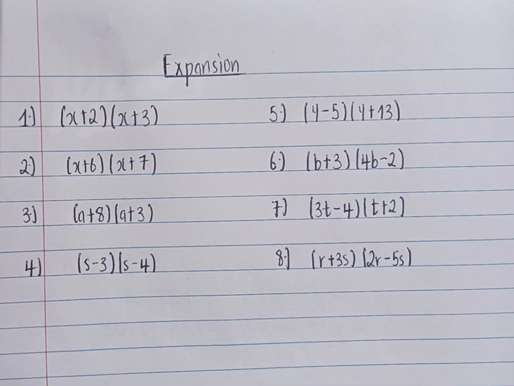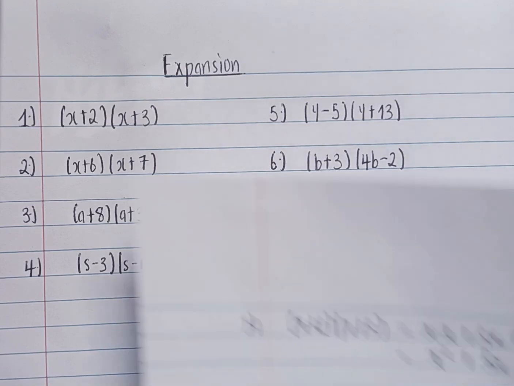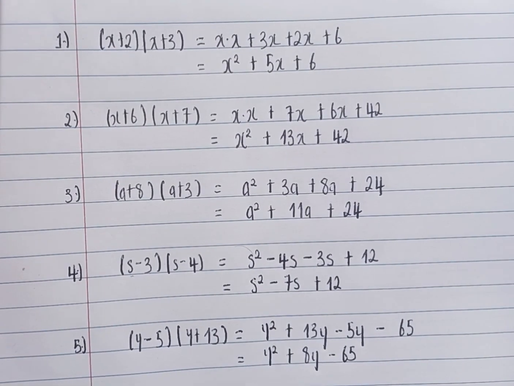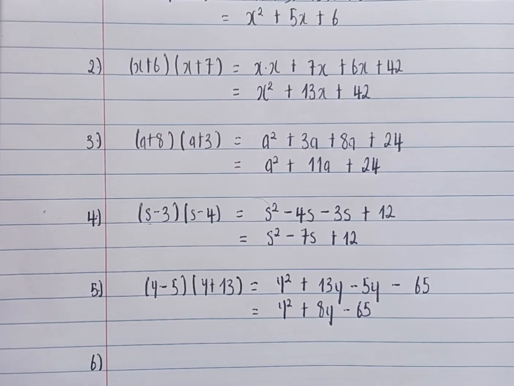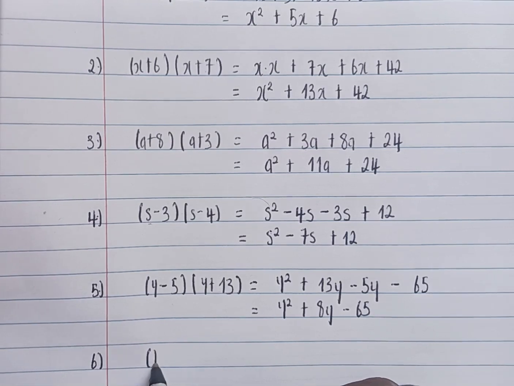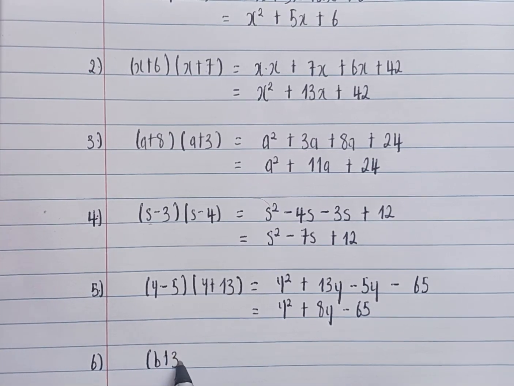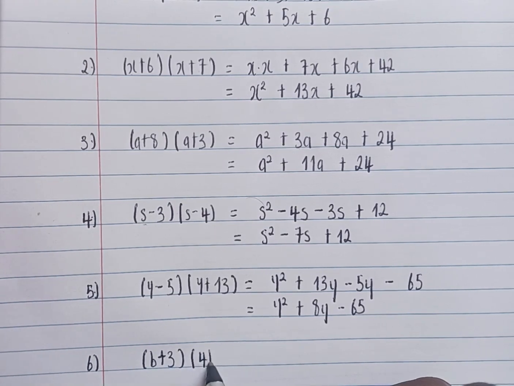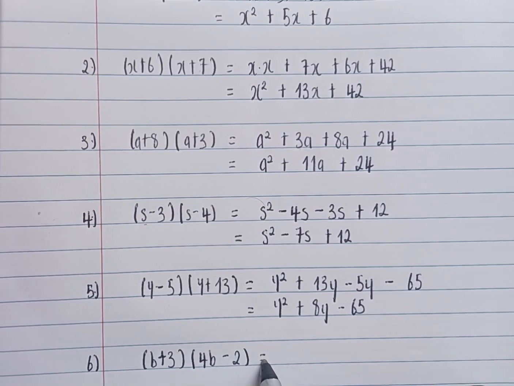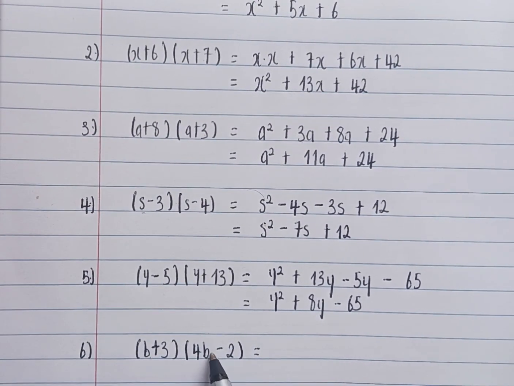Number 6, b plus 3 times 4b minus 2. So here we have, let me zoom it out, b plus 3 times 4b minus 2. This one equals, we have b times 4b.